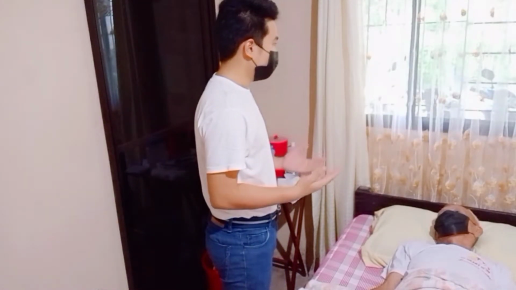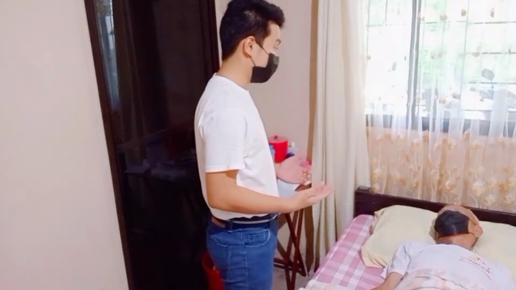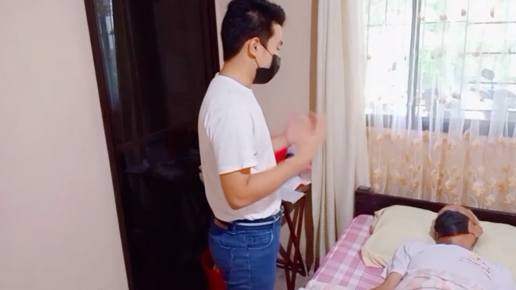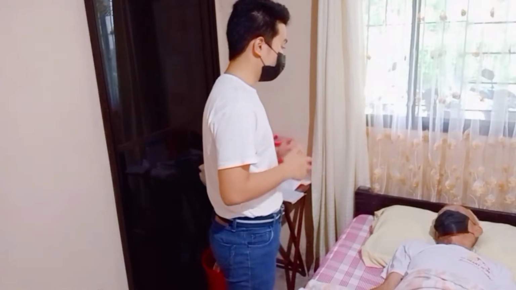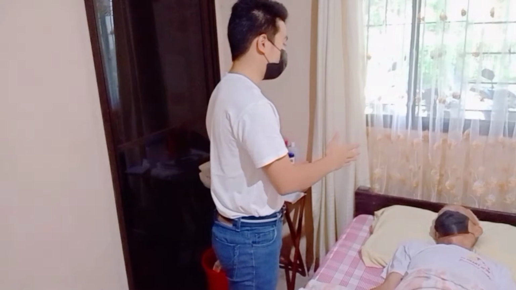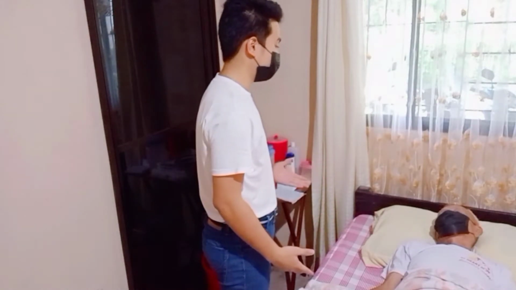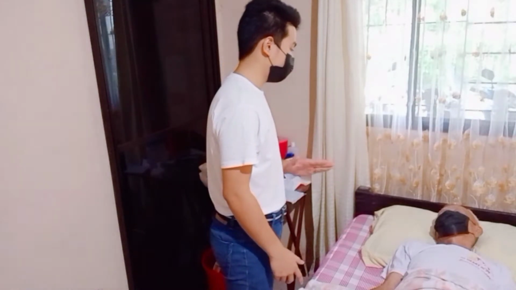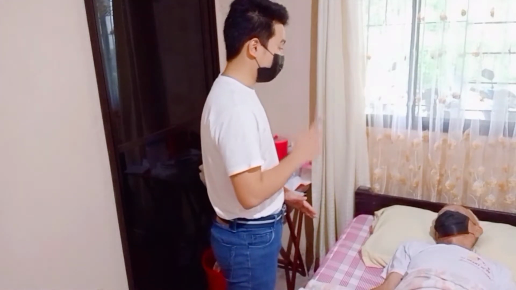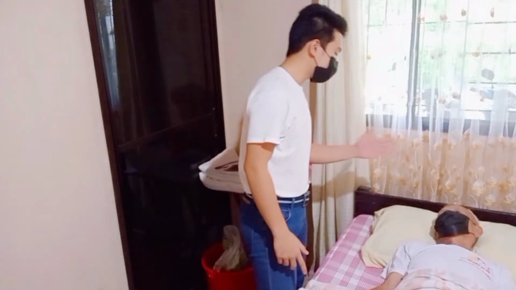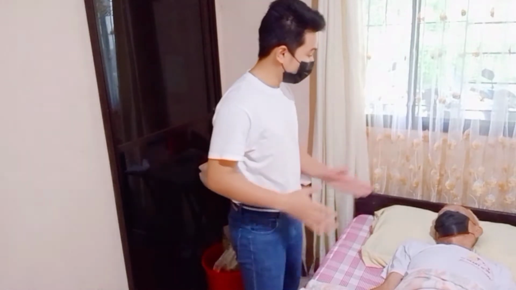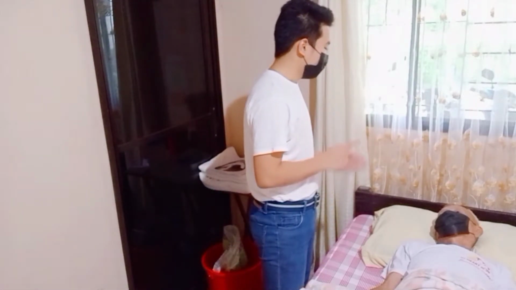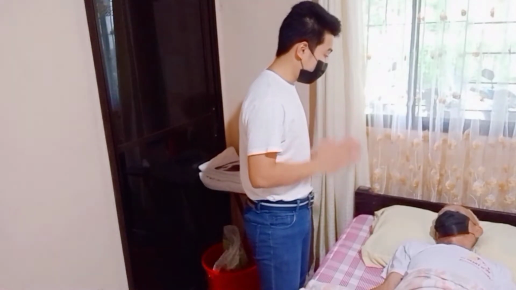Okay, by the way, what we're going to do today is shampoo in bed. So basically, shampoo in bed is cleaning the hair and the scalp of the patient to remove the dirt and oil present in the hair with the use of shampoo while the patient is in bed. So why do we perform this activity, or what are the purposes? First is to cleanse your hair and scalp, and also to improve your well-being. Second is to improve your circulation, and aside from that, it also prevents any infection.